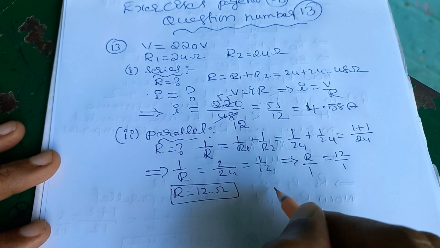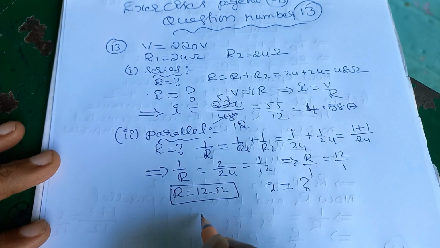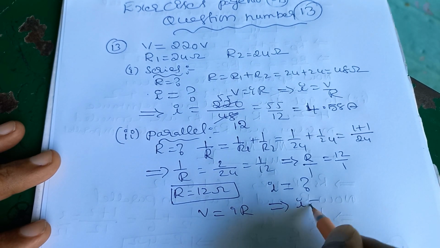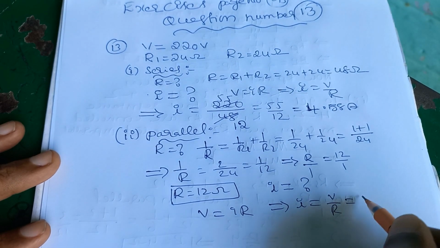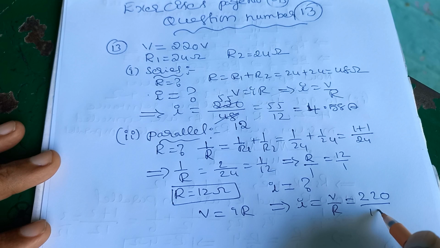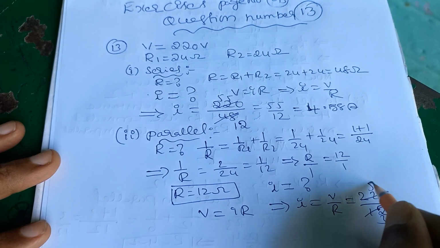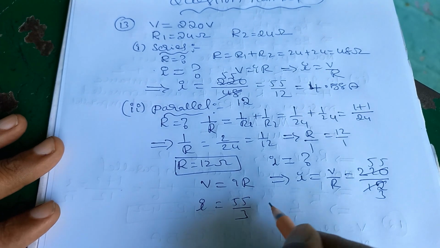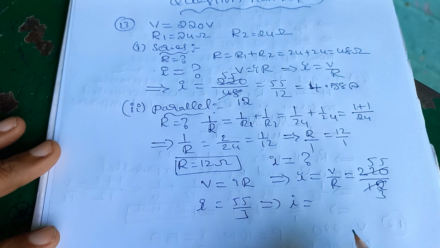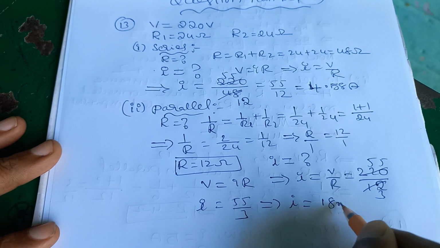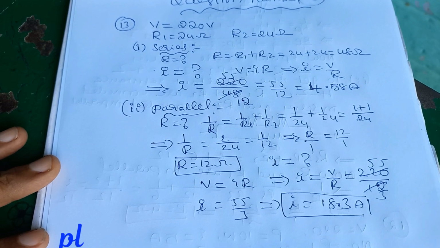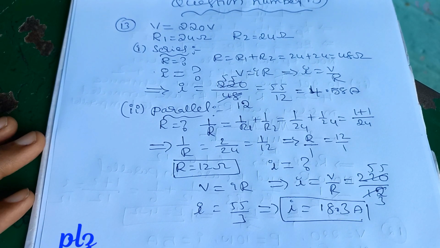Now what is the I value? What is the current drawn by the hot plate? From Ohm's law we have V equals IR. This implies I equals V by R. V value is given as 220 and R is 12. So 4 3s, 4 55s. So I is equal to 55 by 3. On dividing 55 by 3, approximately you get 18.3 amperes. So these are the currents drawn by the hot plate in series and parallel when the two resistors are connected.